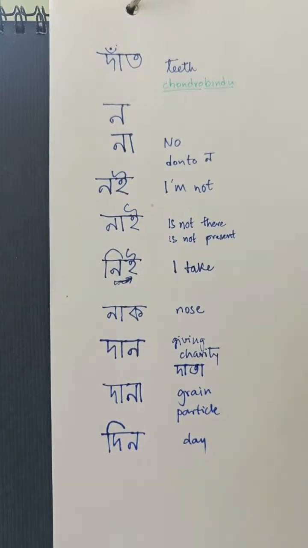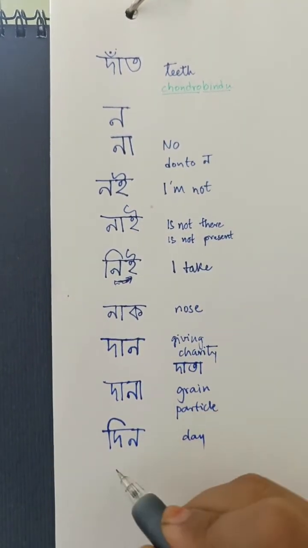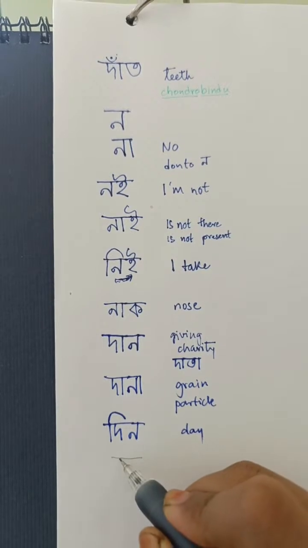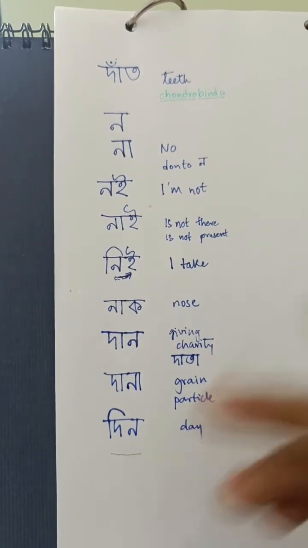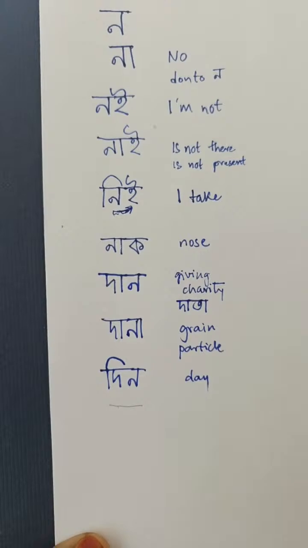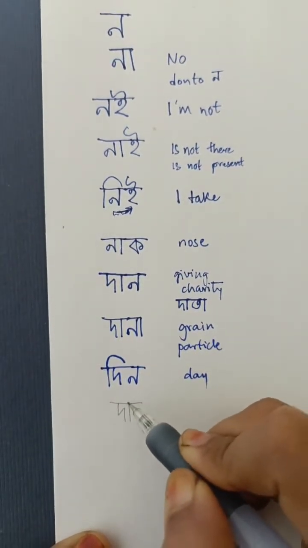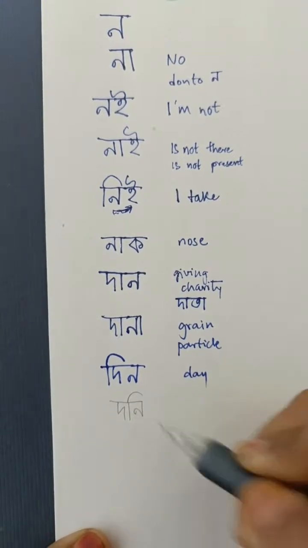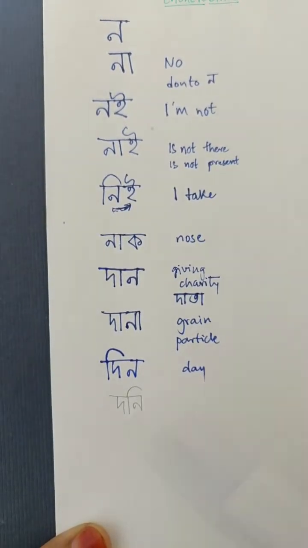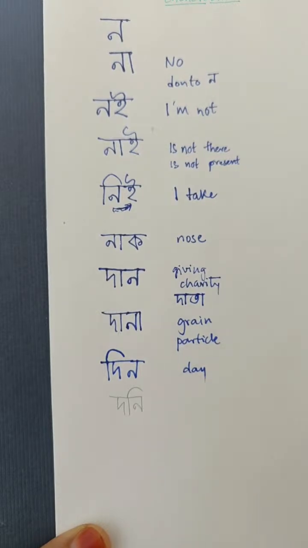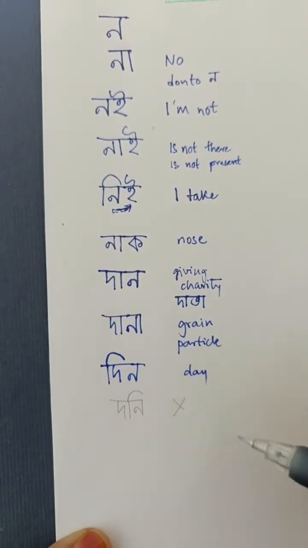Let's say I asked you to write din. What you may end up writing, is it visible? What you may end up writing is this. Is this what you were thinking? Be honest. So this is incorrect.